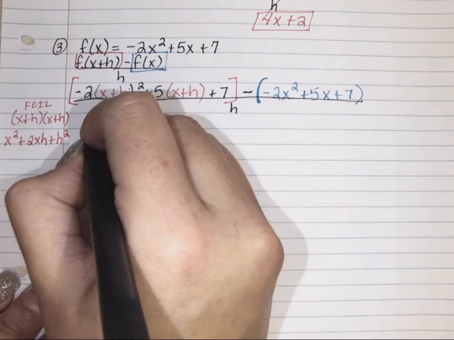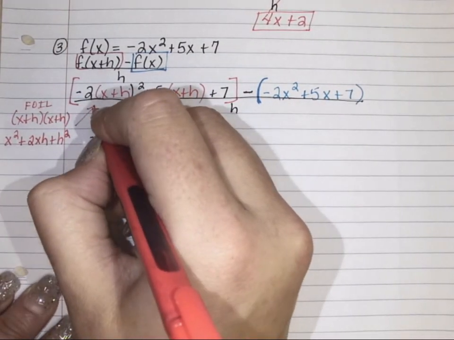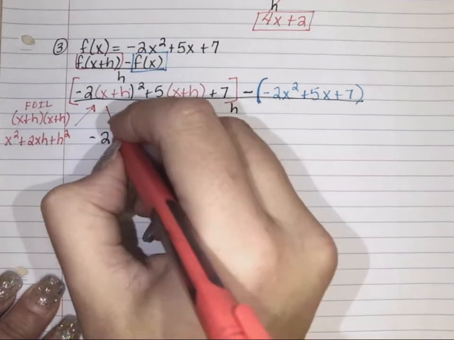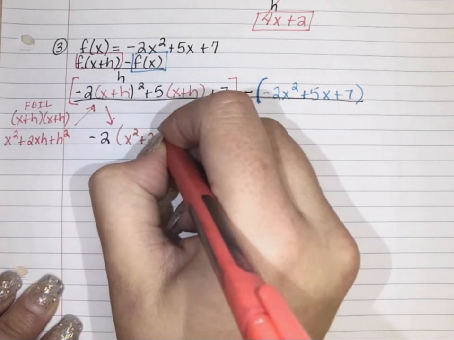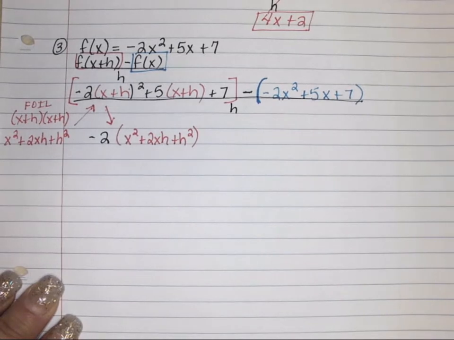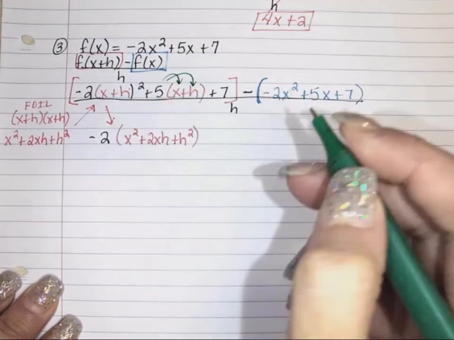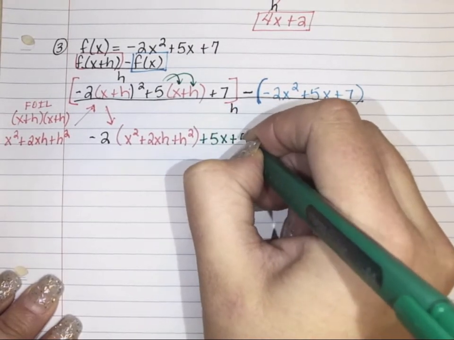So let's keep going. We got negative 2 times x squared plus 2xh plus h squared. And let's distribute positive 5. So we have plus 5x plus 5h.